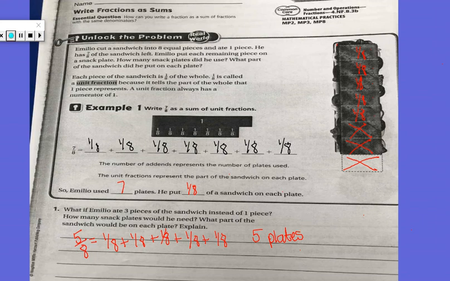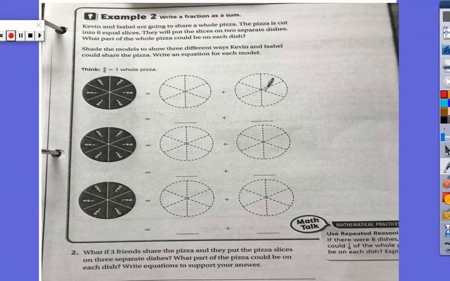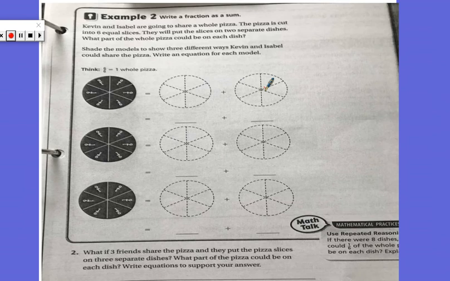Okay, alright, this lesson will go by pretty quick. Example number 2, write a fraction as a sum. Kevin and Isabel are going to share a whole pizza.